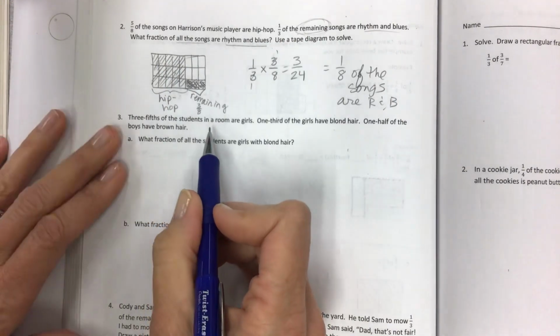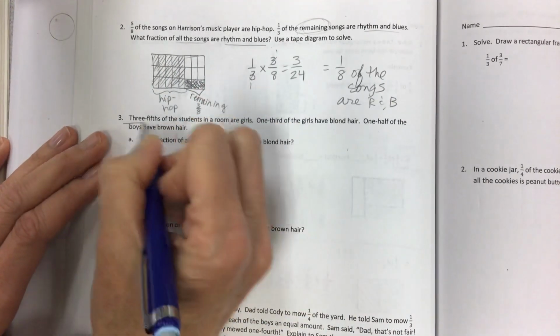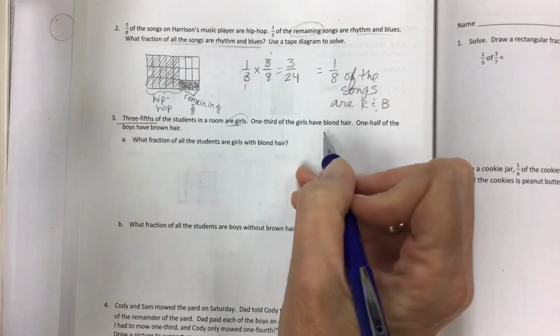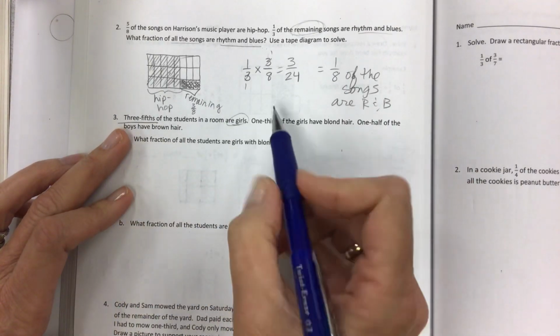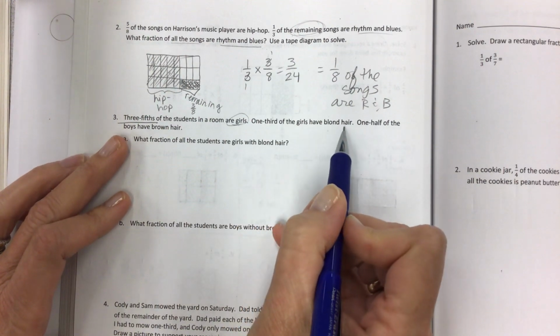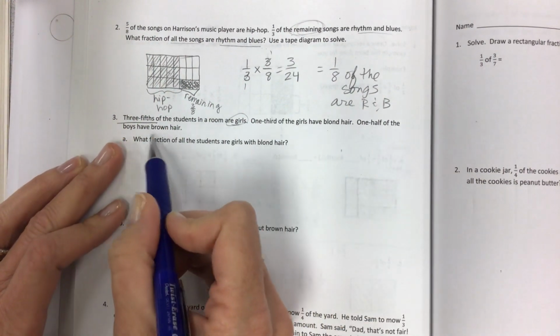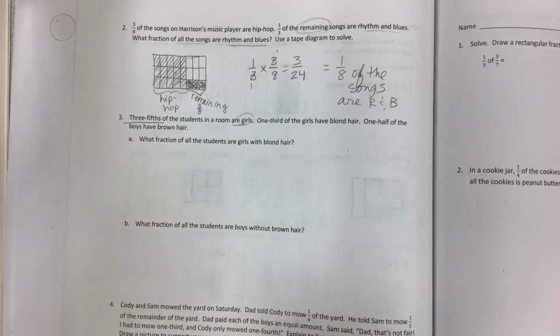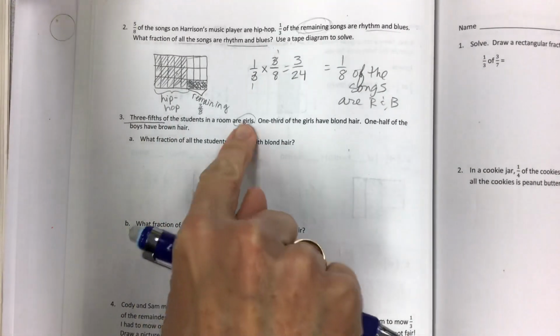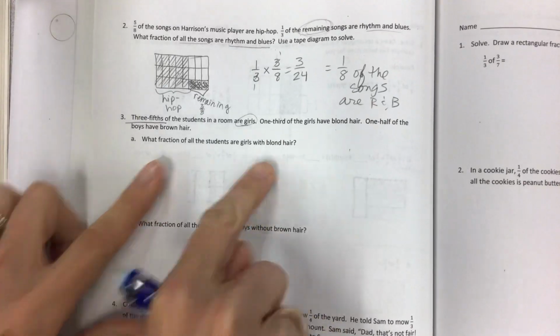3/5 of the students in a room are girls. Okay. And you're going to have, that means 2/5 are going to be boys. 1/3 of the girls have blonde hair. 1/2 of the boys have brown hair. So we've got our two sections. And what fraction of all the students are only the girls with the blonde hair?